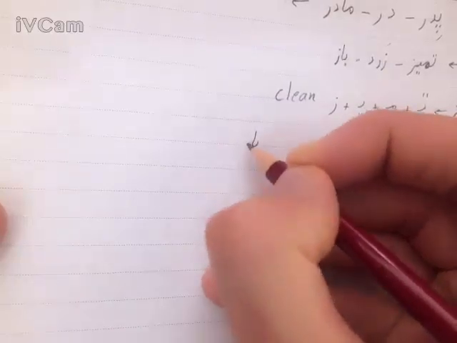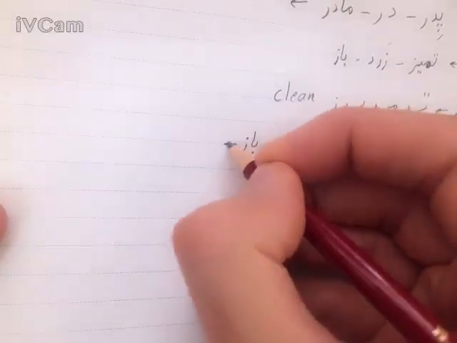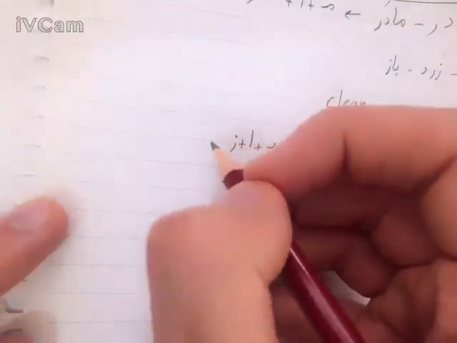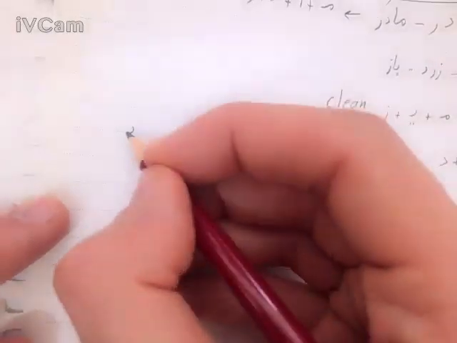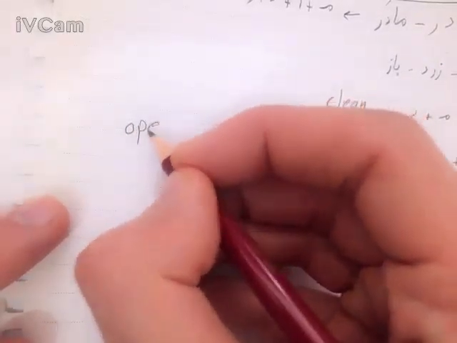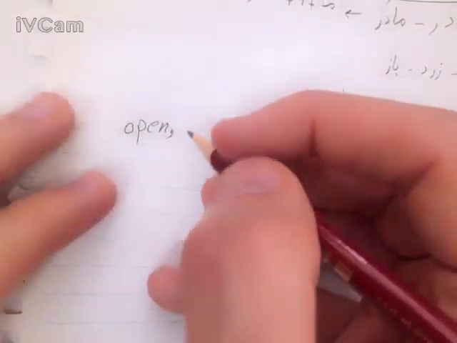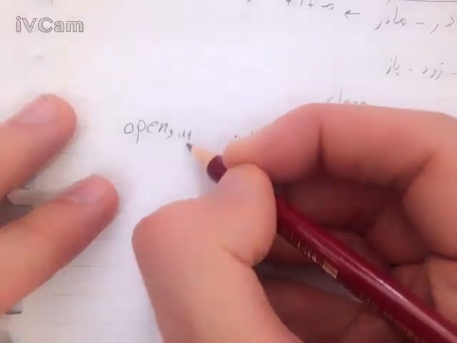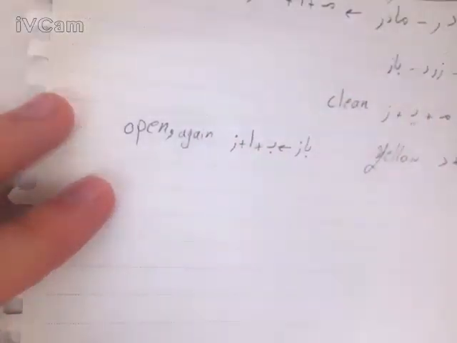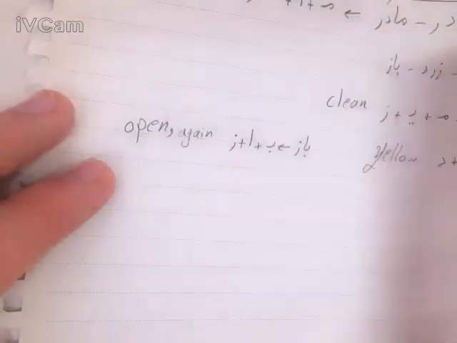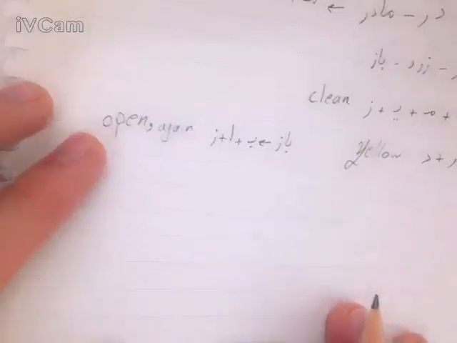And in the end we have باز, which is B plus A plus Z, which its most common meaning would be open and like again. Let me write it. Okay, again. We'll see its function in the future. But yeah, as a noun it is open.